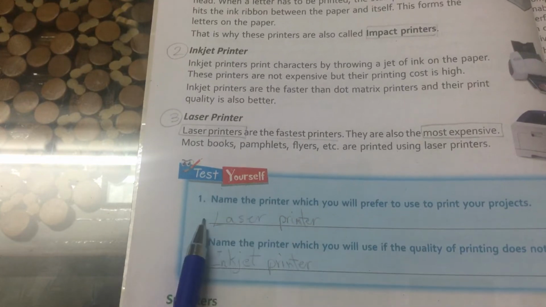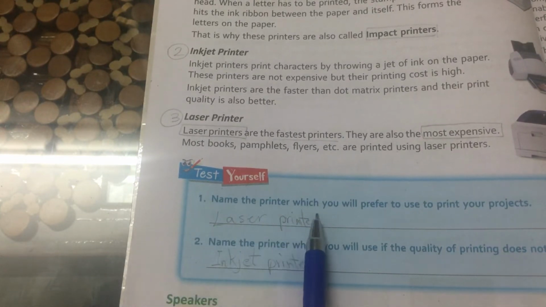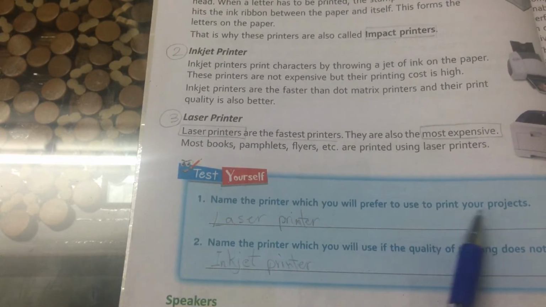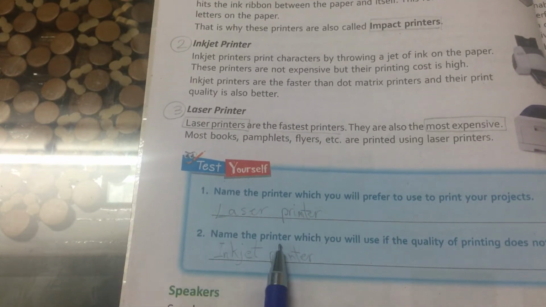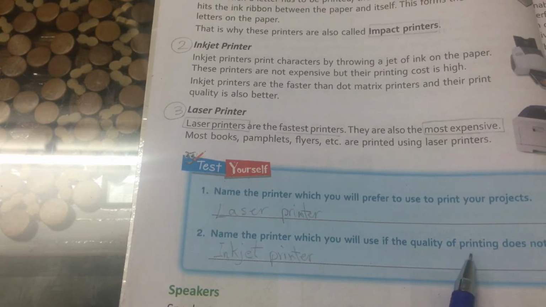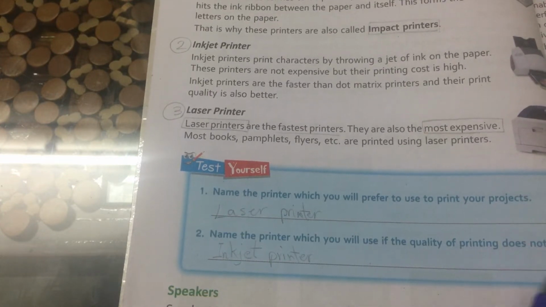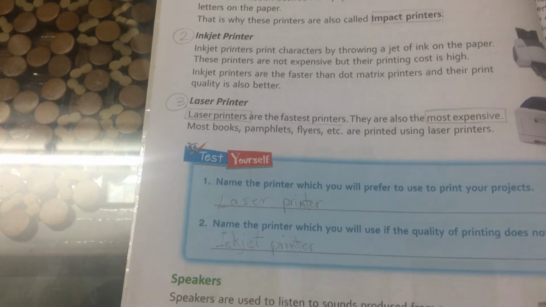Test yourself. Name the printer which you will prefer to use to print your project: laser printer. And name the printer which you will use if the quality of printing does not matter: inkjet printer.